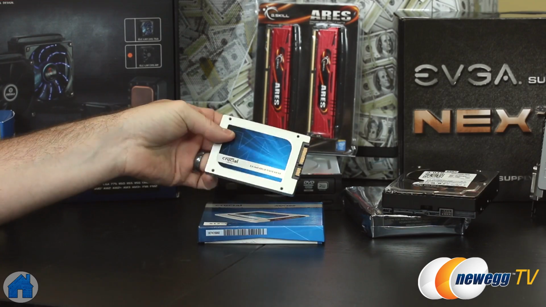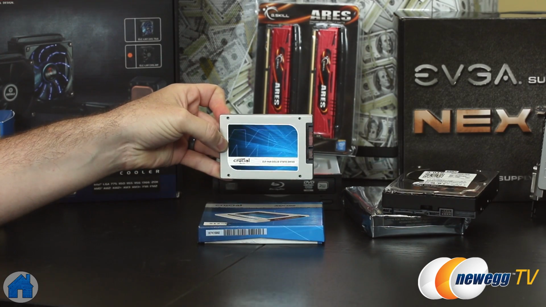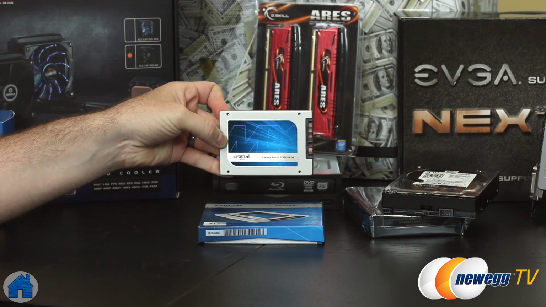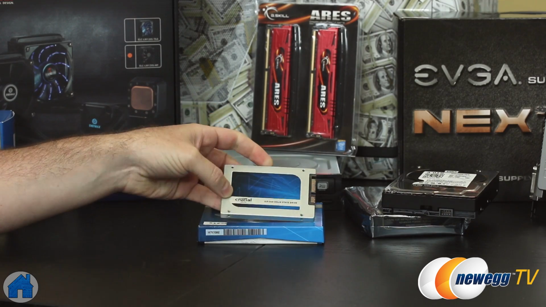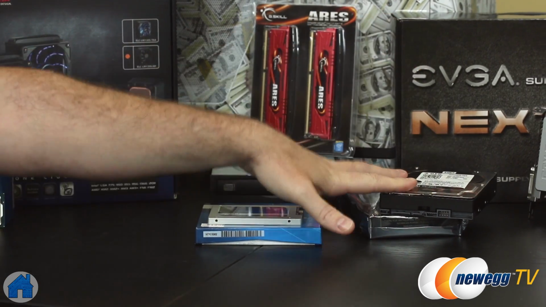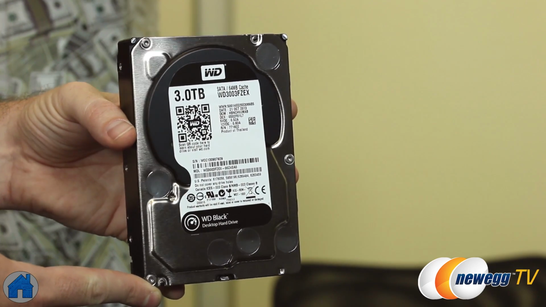And what I usually like to do is get an SSD to install the operating system onto, such as Windows 8.1, and then go ahead and get additional storage by way of mechanical drives. And the mechanical drives we have over here are from Western Digital.